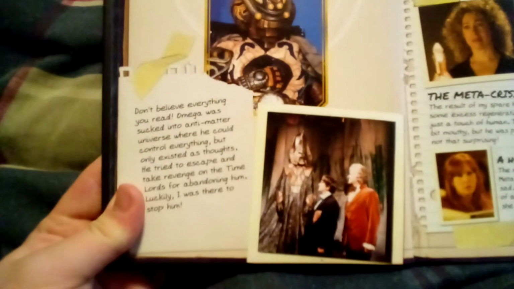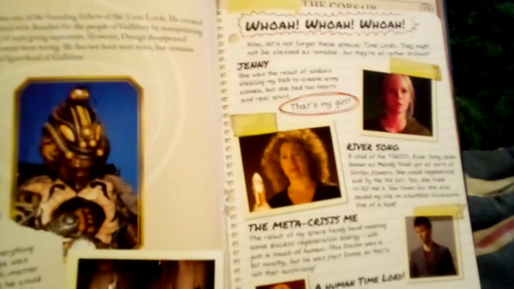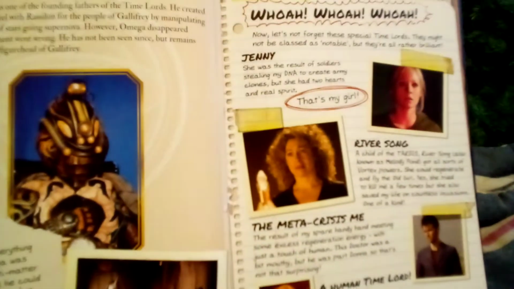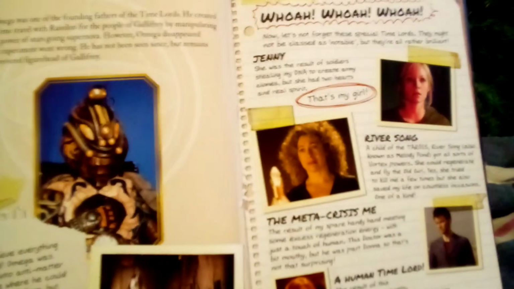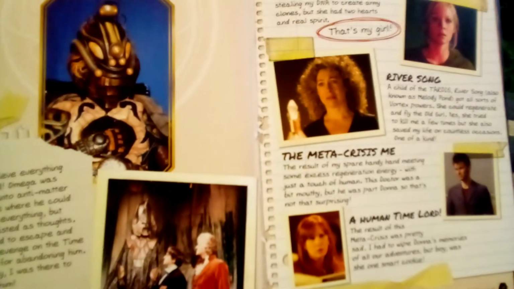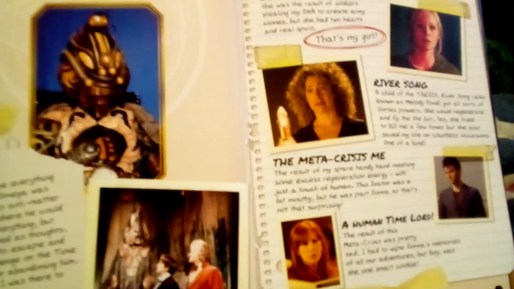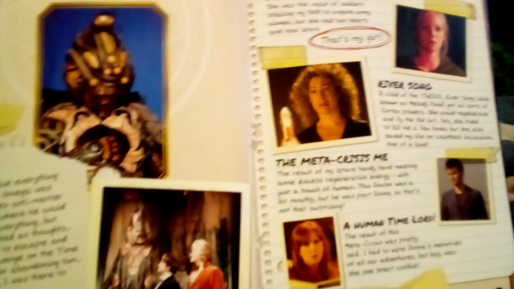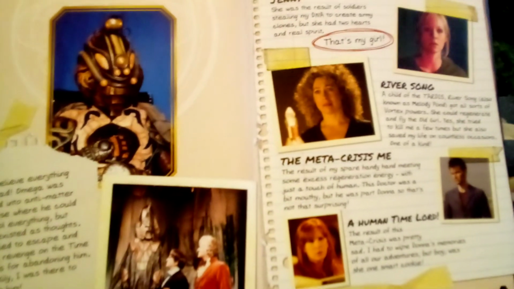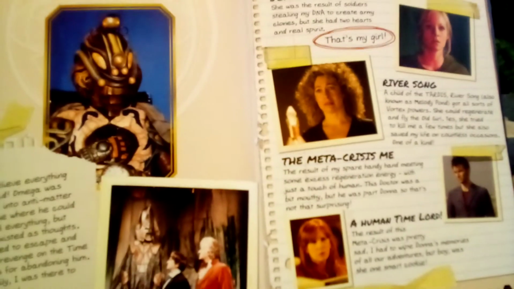And there's Omega, who also appears in a classic Doctor Who episode. Then there's the Doctor's personal note on Jenny, who's the Doctor's daughter, in the episode The Doctor's Daughter. Then there's River Song, who you'll see in the seasons of Doctor Who with Matt Smith and Peter Capaldi.